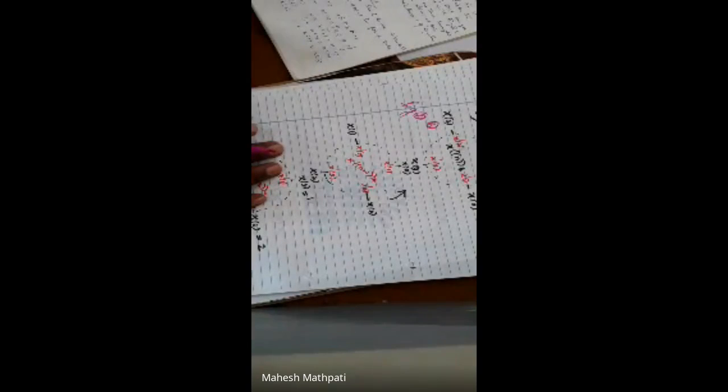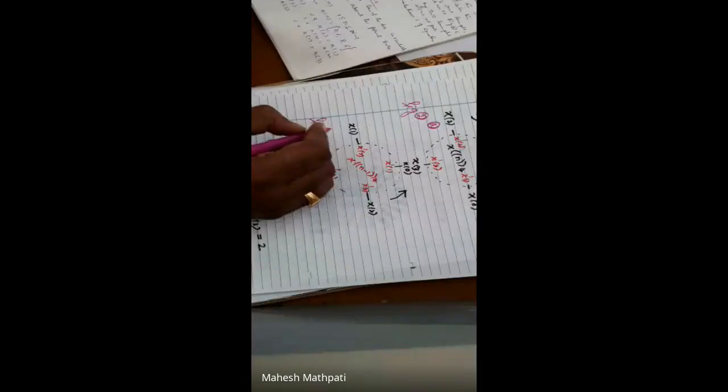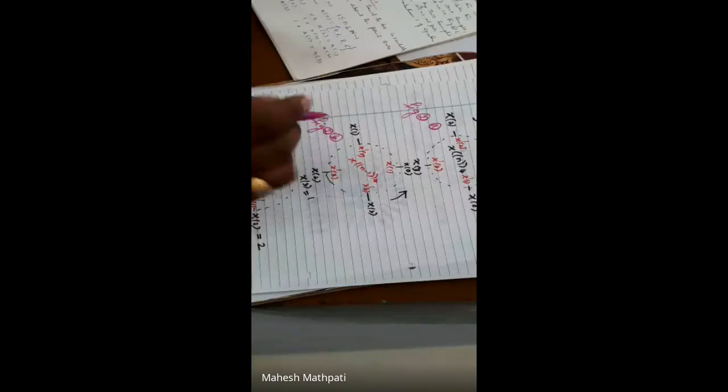Let's call the second diagram figure 2b.